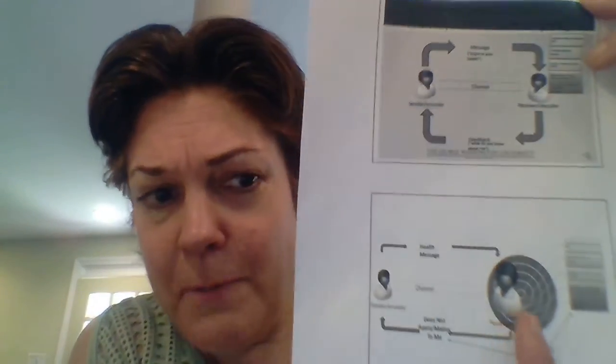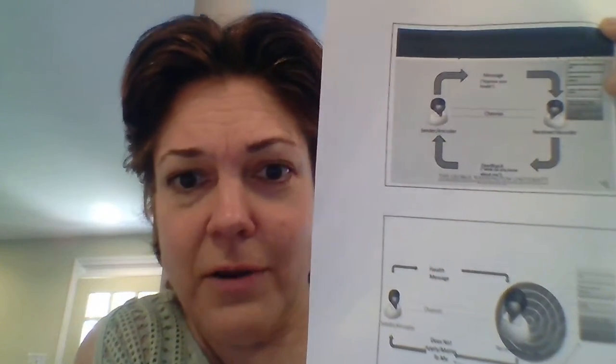Say in health communication, the message is, this is what would work best for your health. This is what the evidence shows is going to really matter in making you healthier.